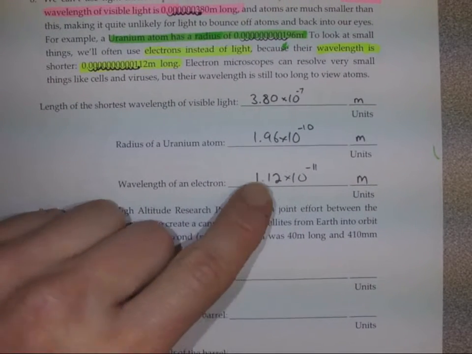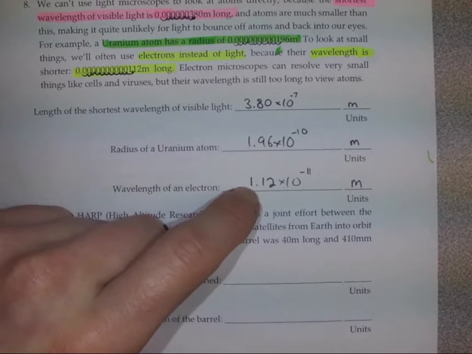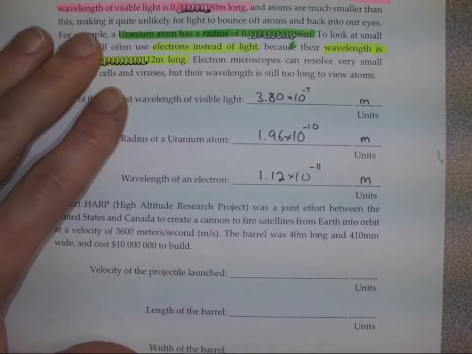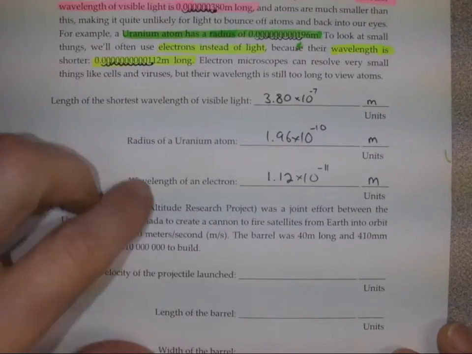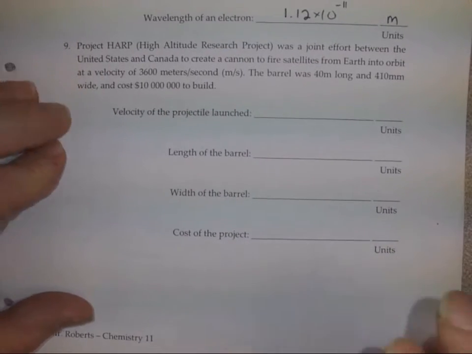But in practical terms, these are too near in size to get good resolution power just using electrons, which is fine. We have plenty of time to learn about that if you're interested. These things are called electron microscopes. Okay.